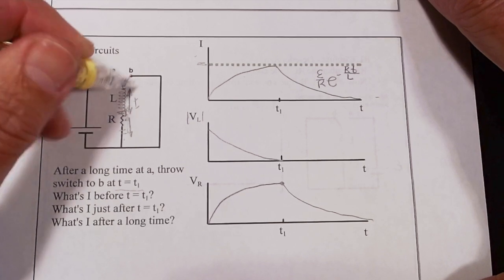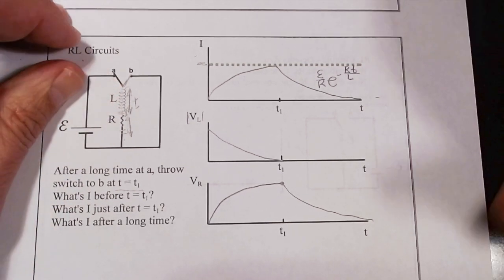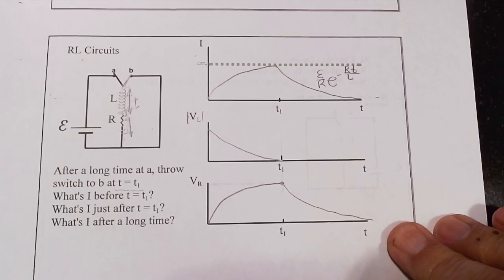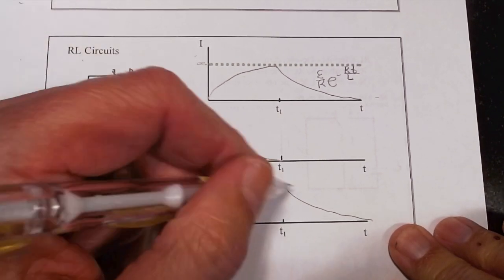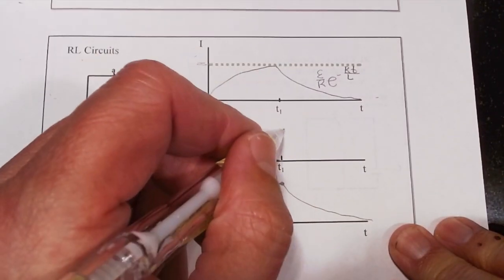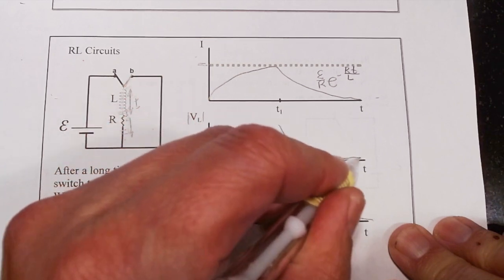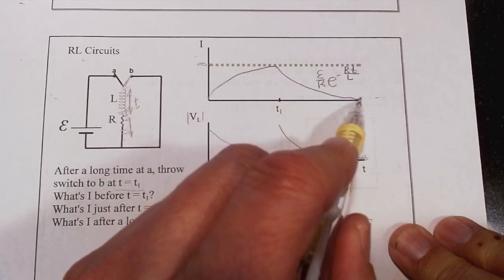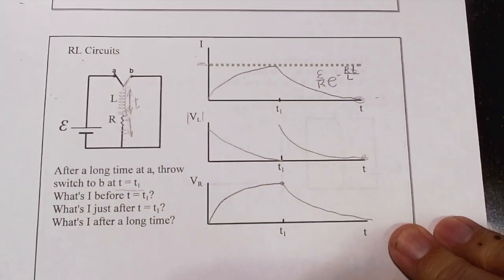So this end of the inductor would be positive, this end would be negative for Kirchhoff's voltage law to work out. So this would actually be a big negative number and declining, but if we just talk about the absolute value, it'll go like that. And again, in the long term, this acts like a wire.